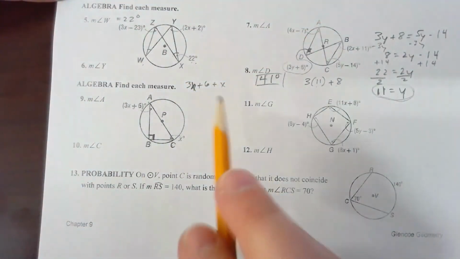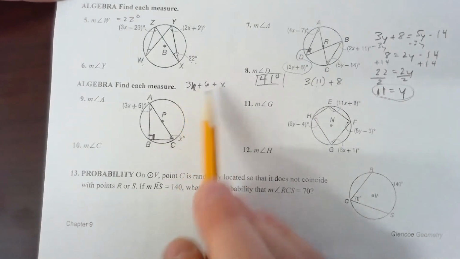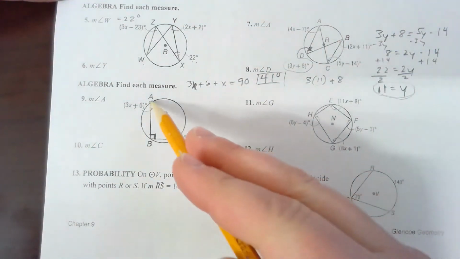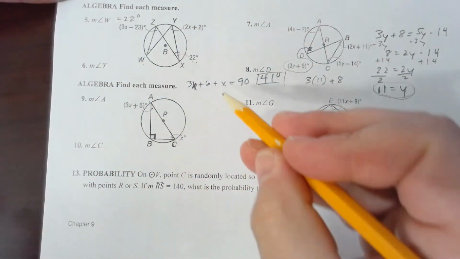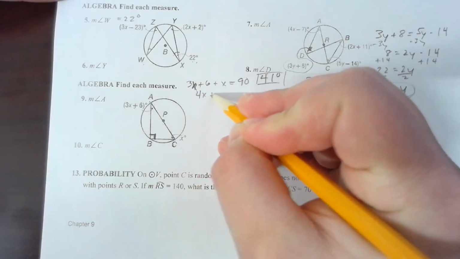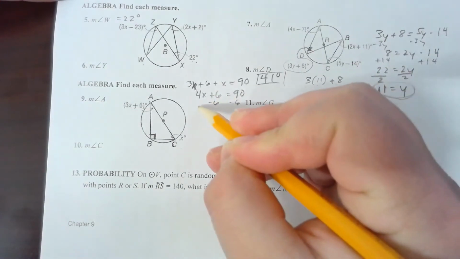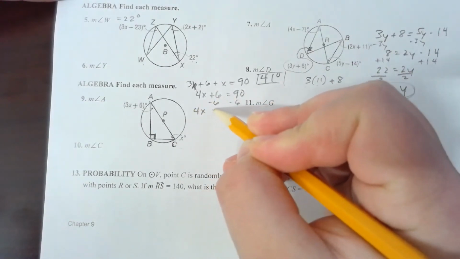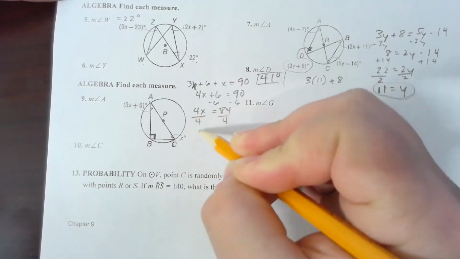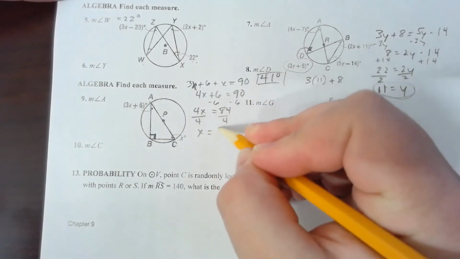Can't add y's and x's together. So I'm going to add these all together, and I can set this equal to 90 because these two have to equal 90 degrees. So I'm going to add those together, and my like terms added together, I get 4x plus 6 equals 90. I'm going to subtract 6 from both sides. I get 4x equals 84, and divide by 4. And 84 divided by 4 comes out to being 21.